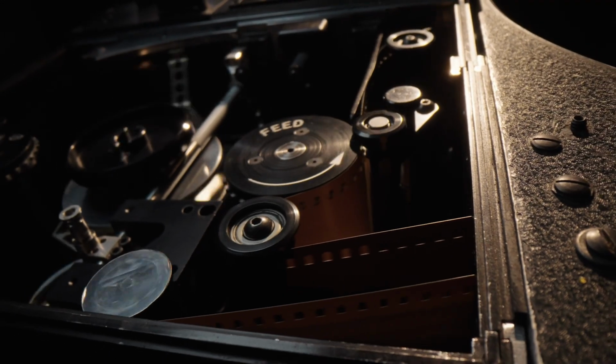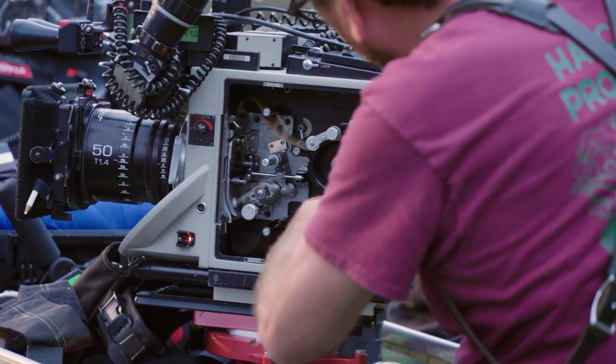Back in the day, film was expensive and the physical size of it was actually really limited. So filmmakers started to use anamorphic lenses to fit more horizontal image into the same vertical space, effectively meaning you got a wider field of view without needing more film.